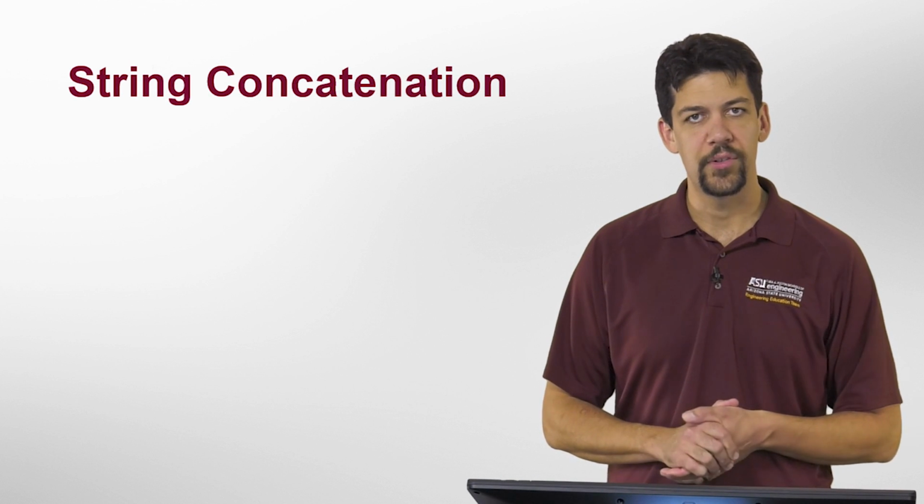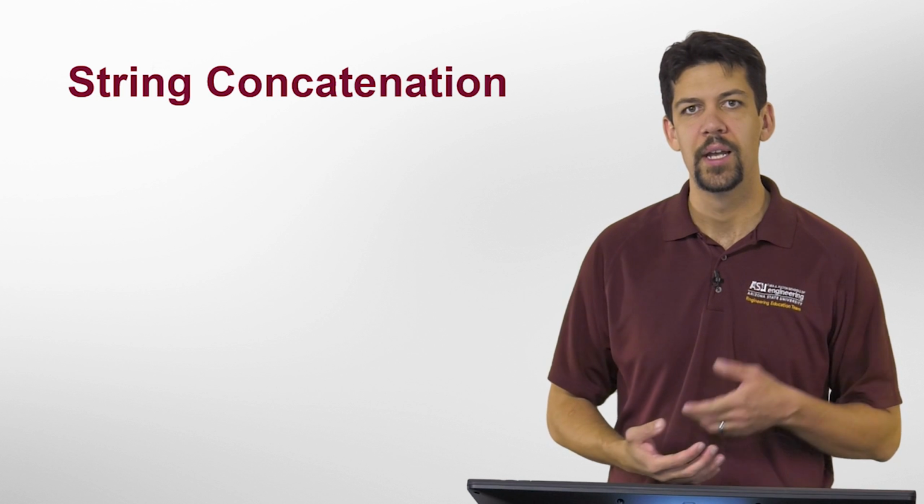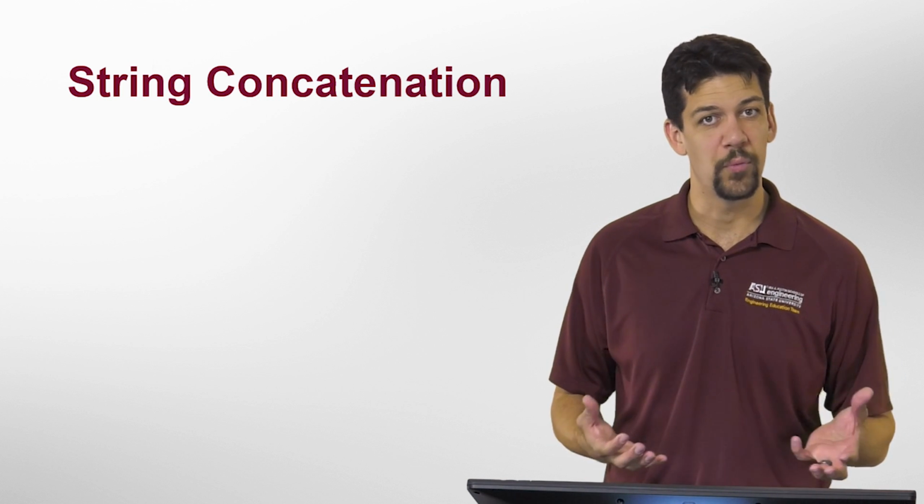So we've seen how to create strings. Let's see if we can do some operations on them. We've seen logical operations and we've seen mathematical operations. Let's see if we can do some stuff with strings too.